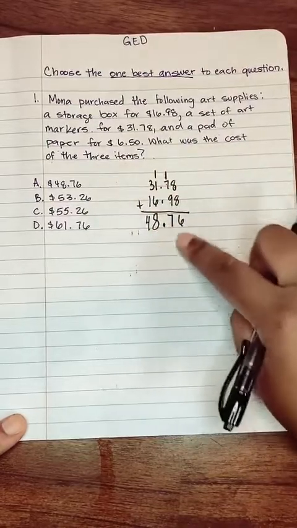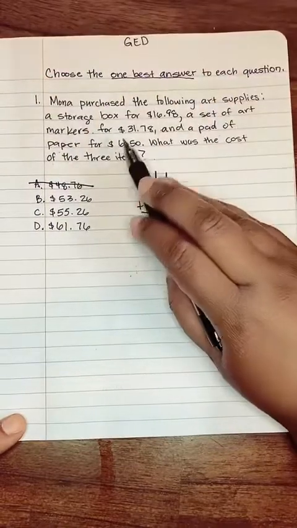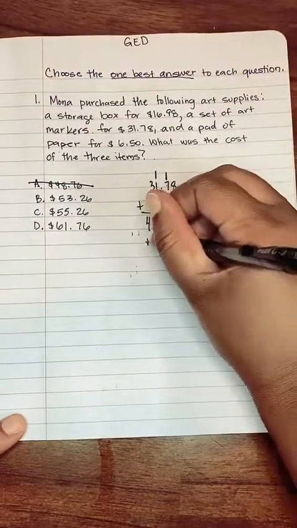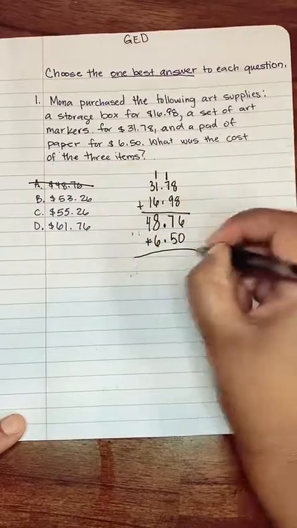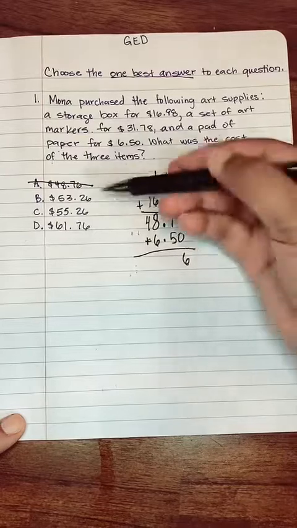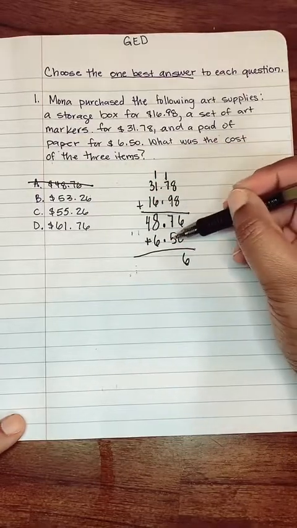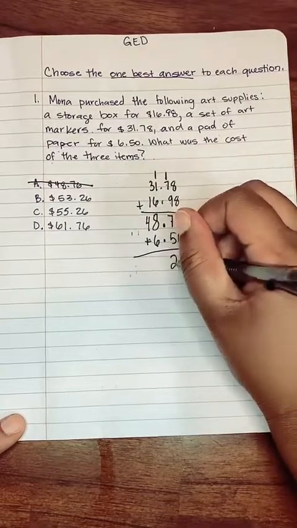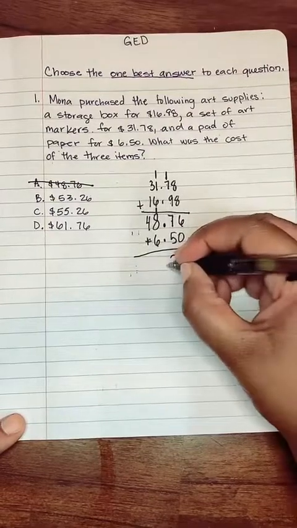Okay, 6.50. So now we have 6 plus 0 is a 6. Ooh, they all end in 6, so that doesn't help us. 7 plus 5 is a 12. Carry the 1. So right now, I know D is out because it doesn't end with the 26. I just gave myself a 50-50 chance, you guys.